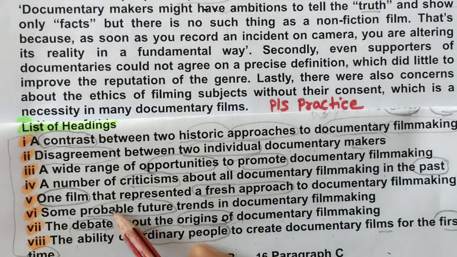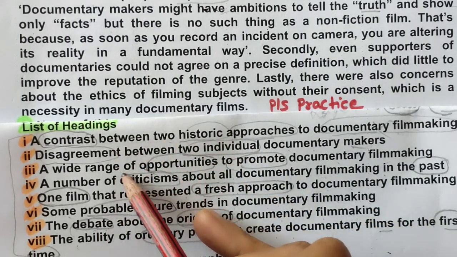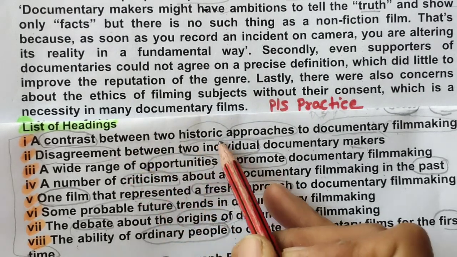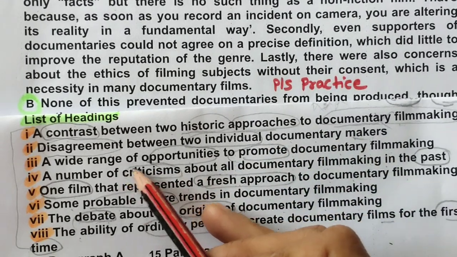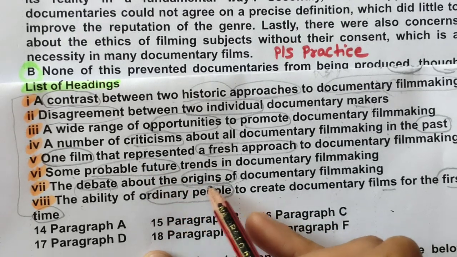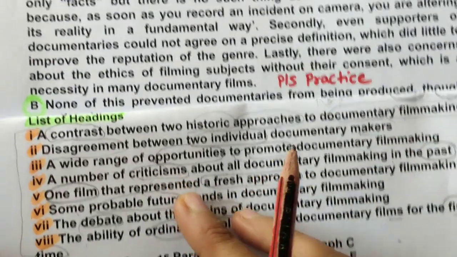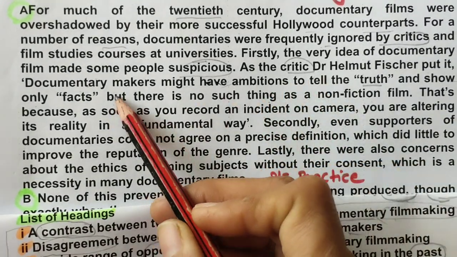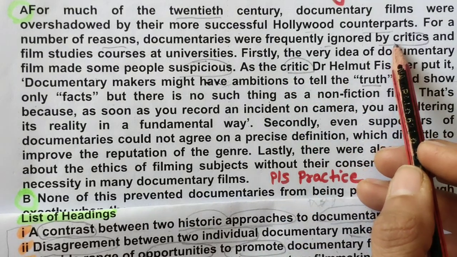So anywhere critics, they were talking about past, historic contrast, some comparison between two historic approaches. I will read it more. Criticism, probable future, debate about the origins. No, I think they are talking about criticism. See this, critics, the person name, documentary makers have ambition. So here also, and here also, critics, they are talking.